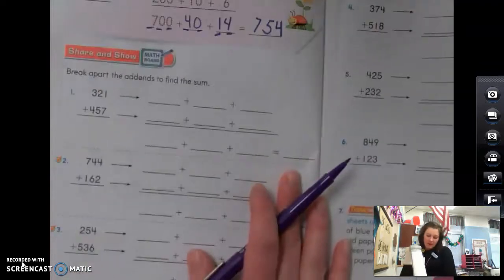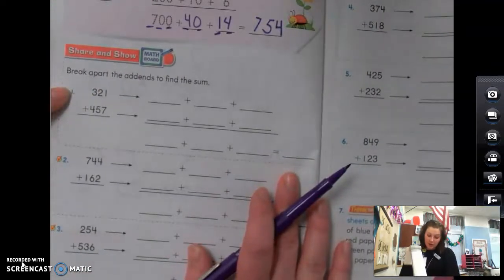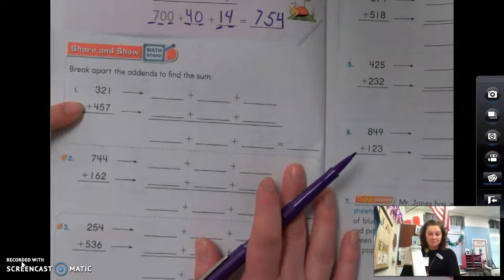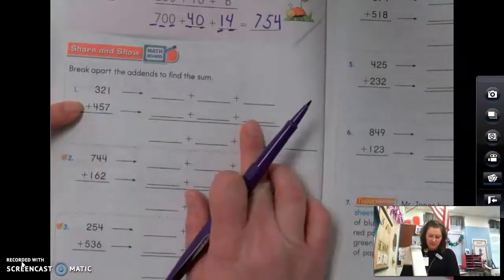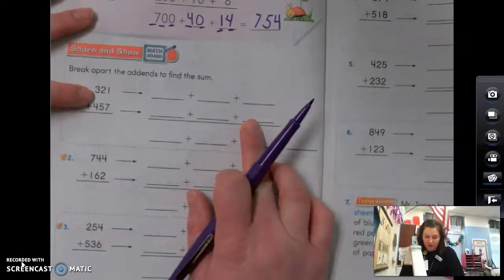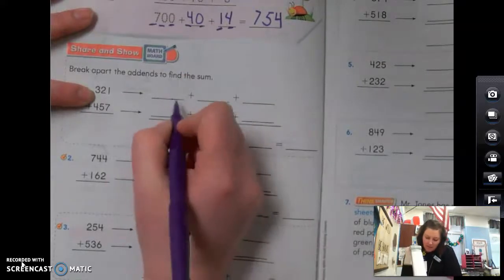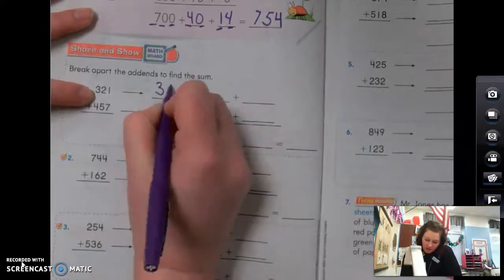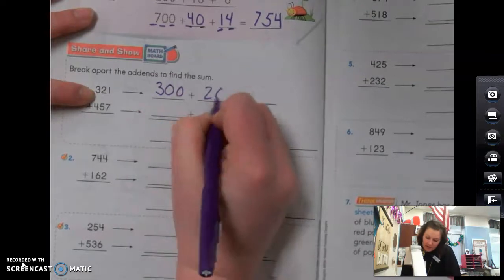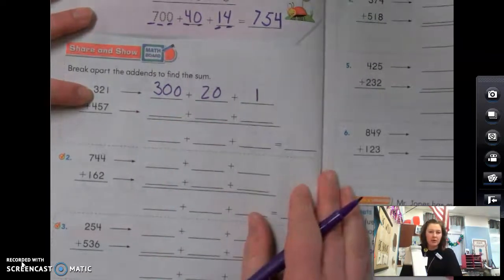All right, let's hop right back down into number 1. 321 plus 457. The first step is to write those in expanded form. So let's start with 321. 300 plus 20 plus 1 is 321 in expanded form.